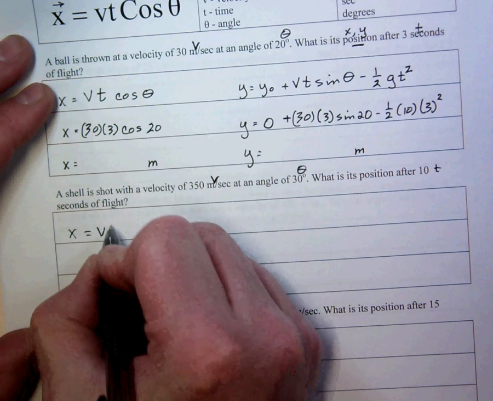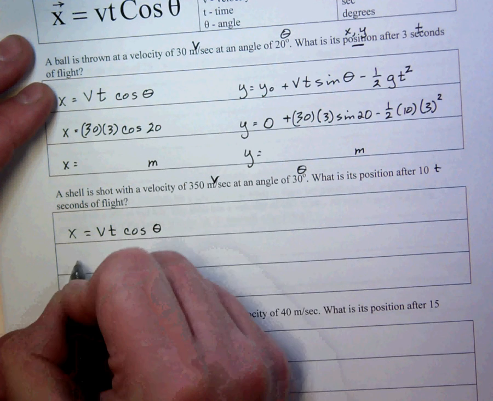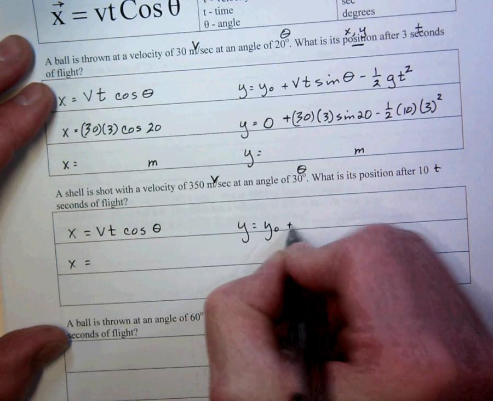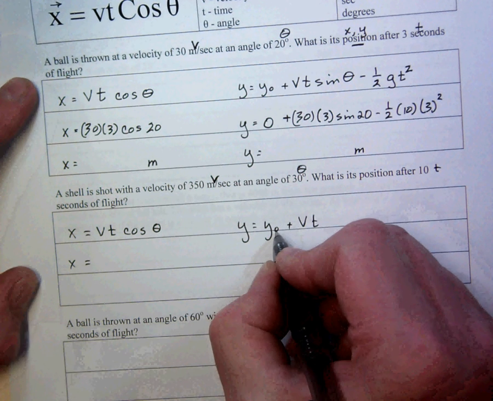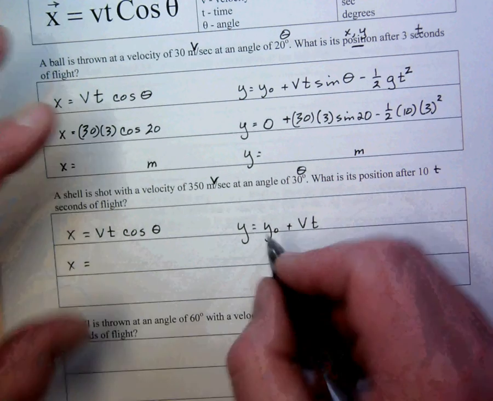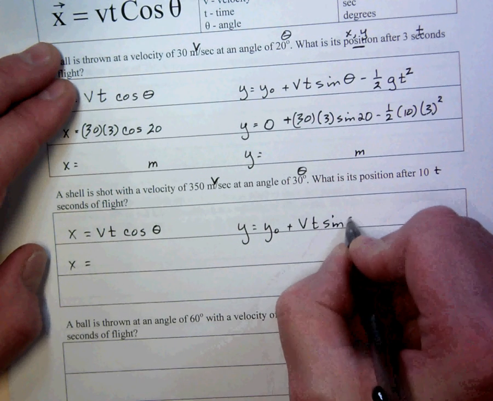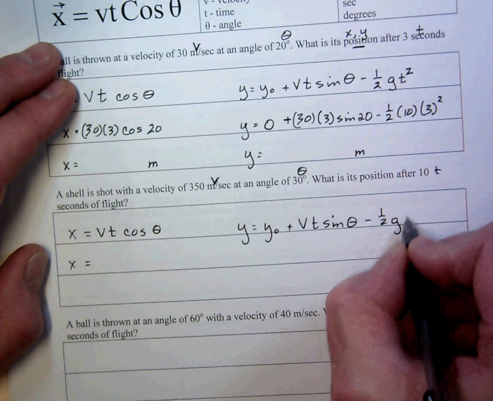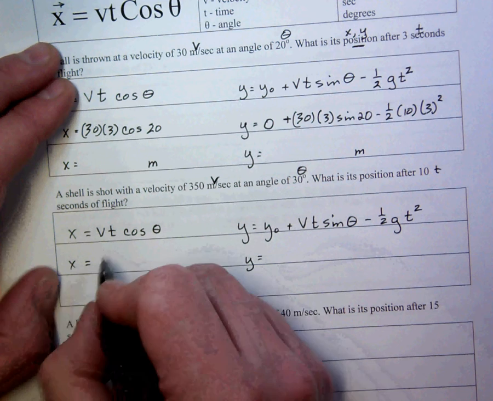So x is equal to vt cosine of the angle, and y is equal to y naught plus. If you write the naught, make sure that it is a subscript, not the same size, or it looks like y times 0. Somebody looking at your paper might mistake it for that and get the wrong answer. And we're going to find y.